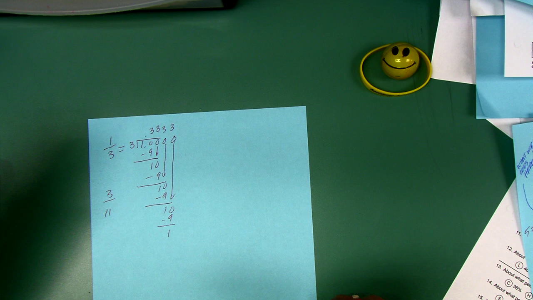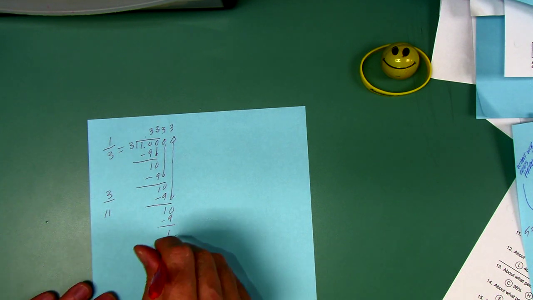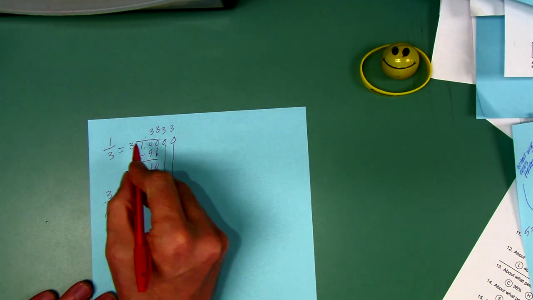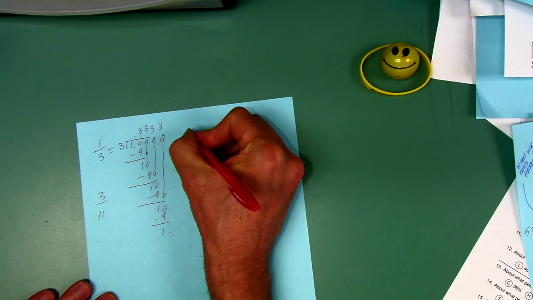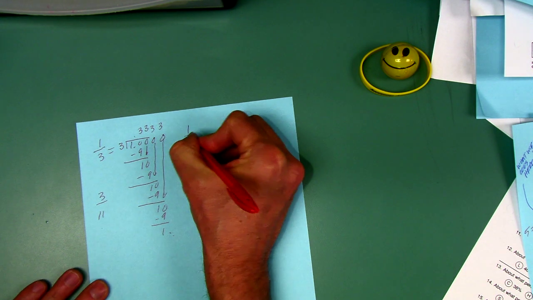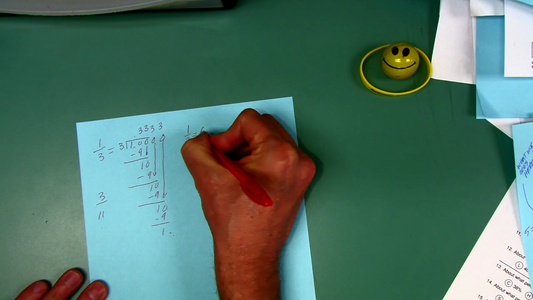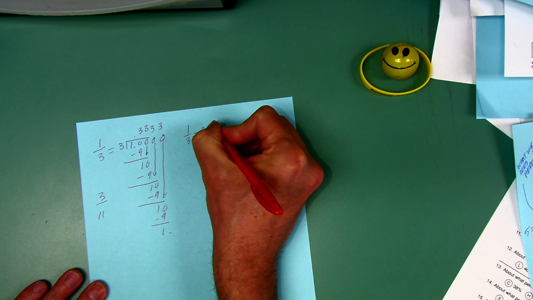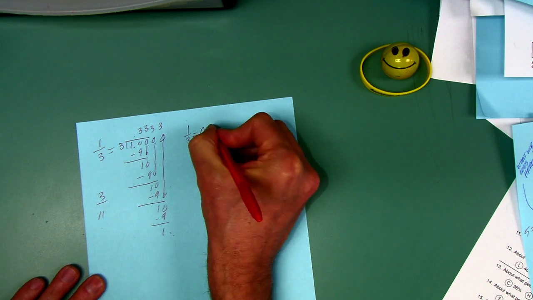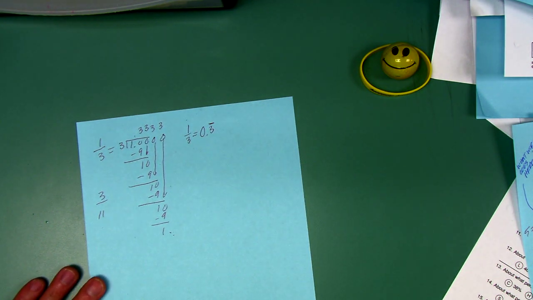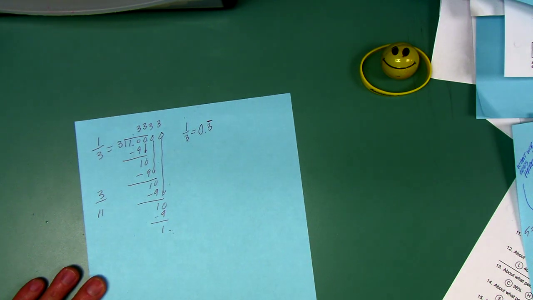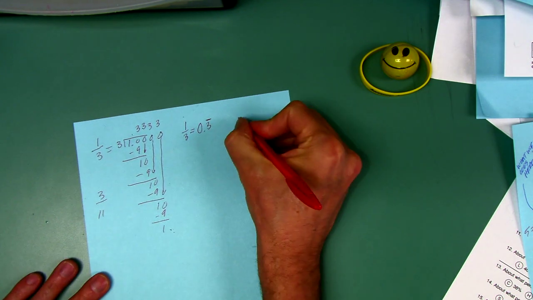So what do? Well, this will never change, right? So I'm going to keep getting 3, 3, 3, 3, 3, 3, 3, 3. So what you can do is you can say 1/3 equals 0.3, and that 3 will repeat forever. If you put a line over that 3, that tells the person that that 3 is going to go on forever. Okay? Or you end up rounding.